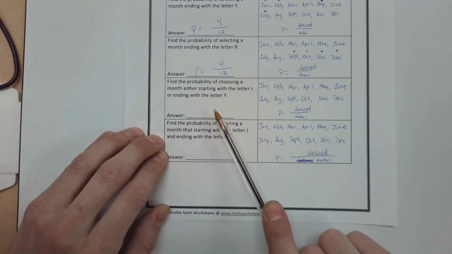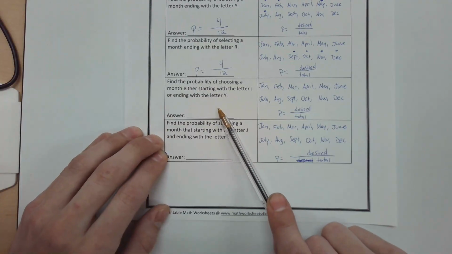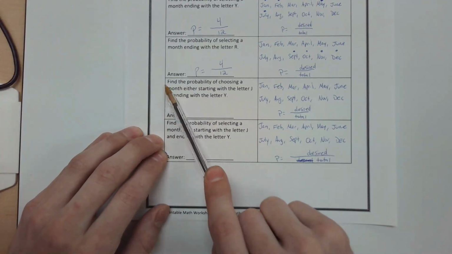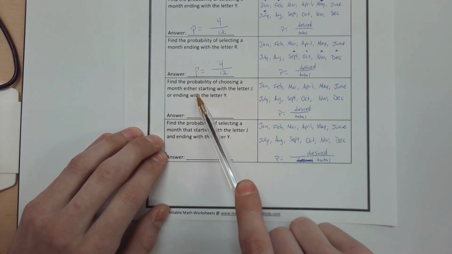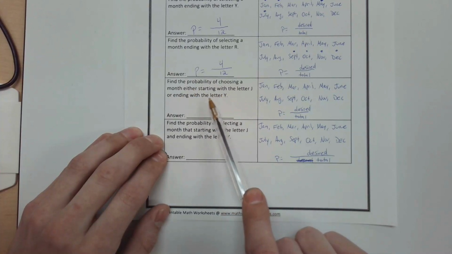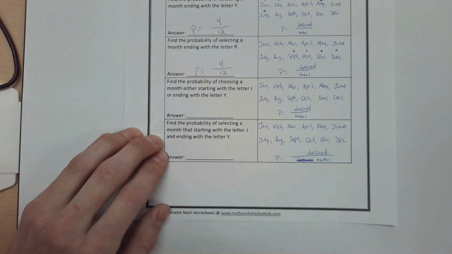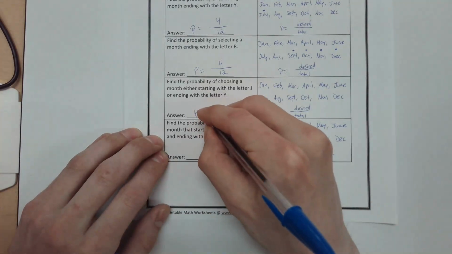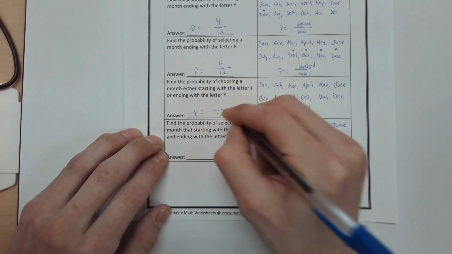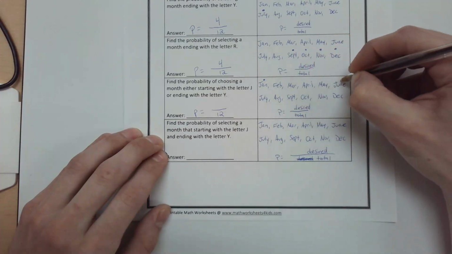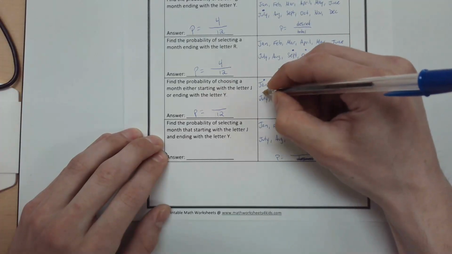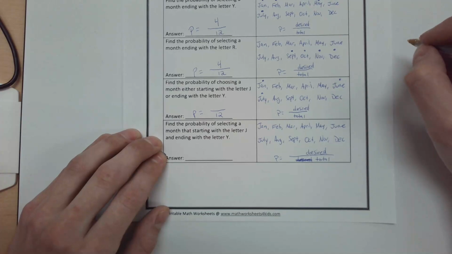Let's take a look at this next question here. Find the probability of choosing a month either starting with J or ending with Y. Starting with J, let's get all of the J's out of the way because those are very easy to identify.